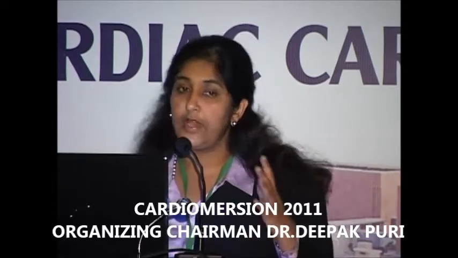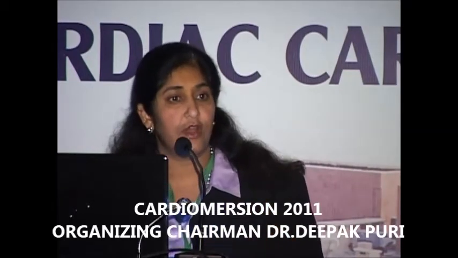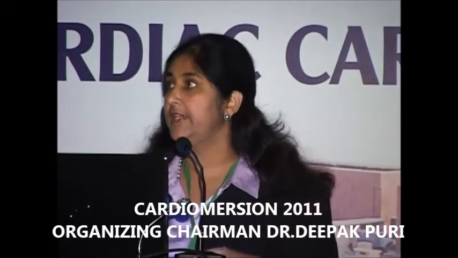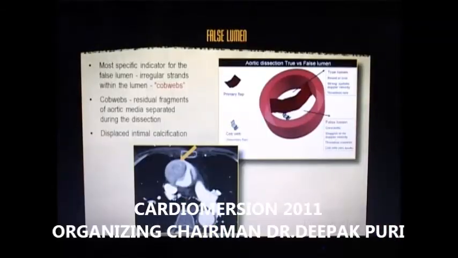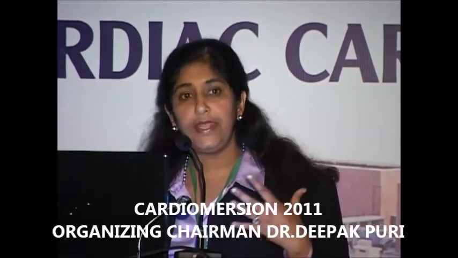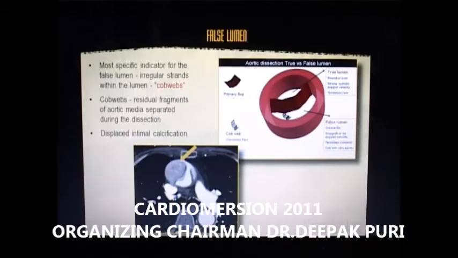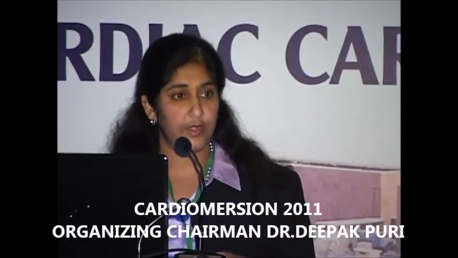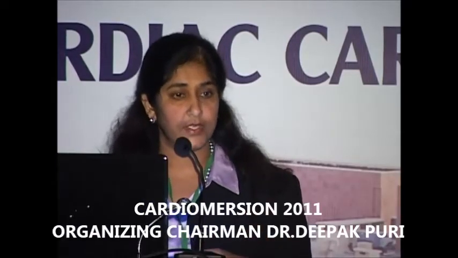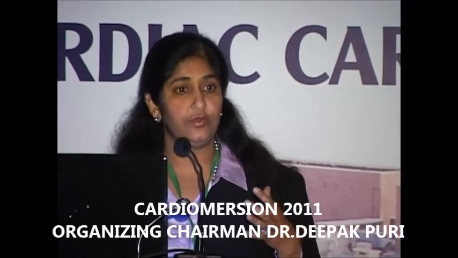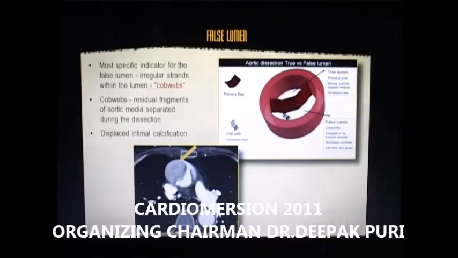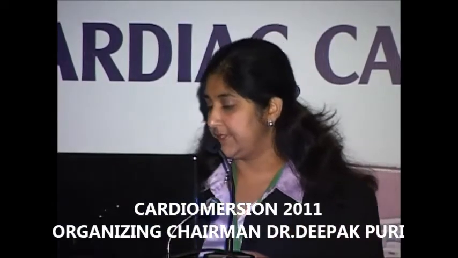One of the very specific signs for detecting the false lumen is to be able to see cobwebs. Now, what are cobwebs? These are residual fragments of the aortic media that were separated during the dissection. Why do we need to figure out which is the true and the false lumen? Because now we do a lot of endovascular repair rather than open heart surgery, and we definitely do not want to put the graft in the false lumen. We want it in the true lumen, and we want to save the origin of the vessels.